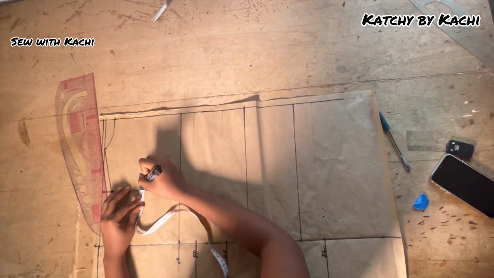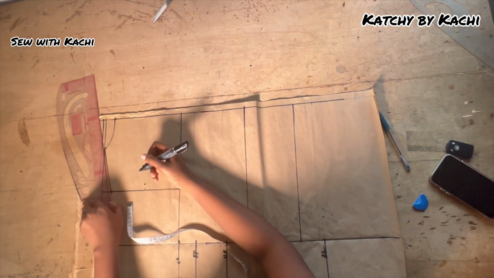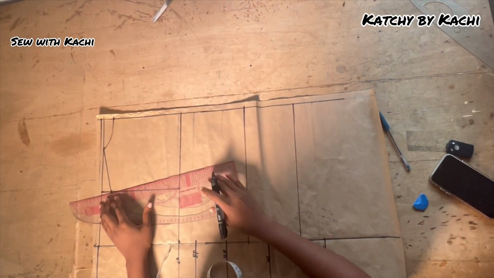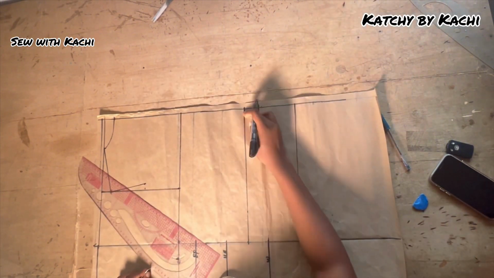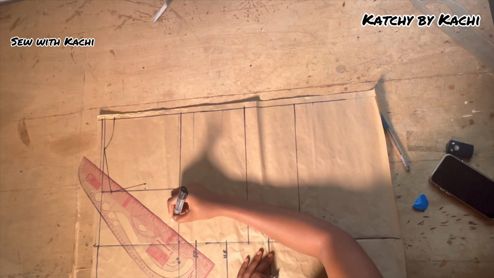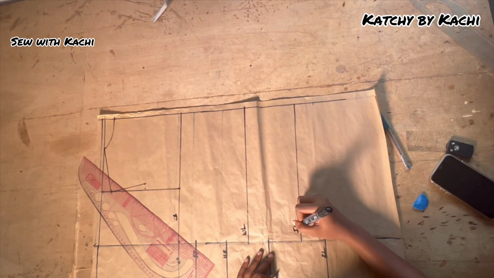And you go in by 0.5 inches, while here we said we're going to go in by 0.75. For the back, it's going to be 0.5 inches. Connect. Now here, this is my chest line, this is my waistline, and this is my full length measurement.